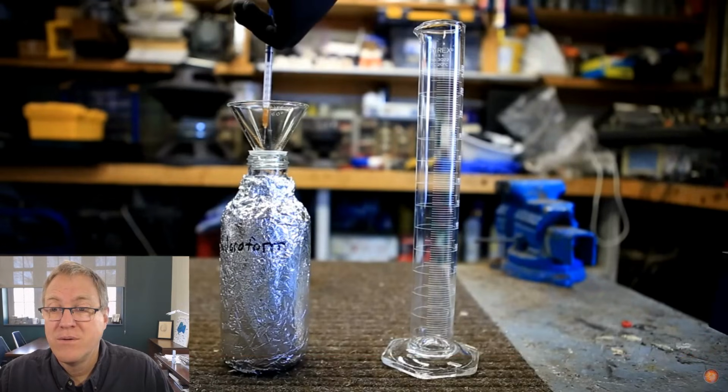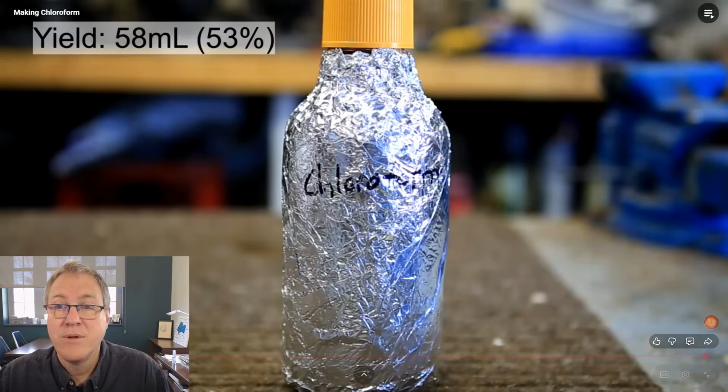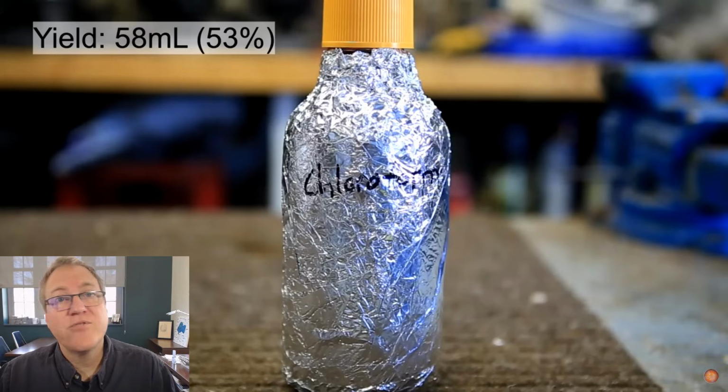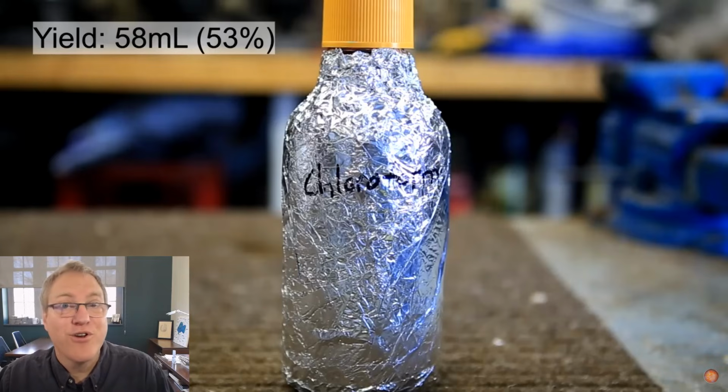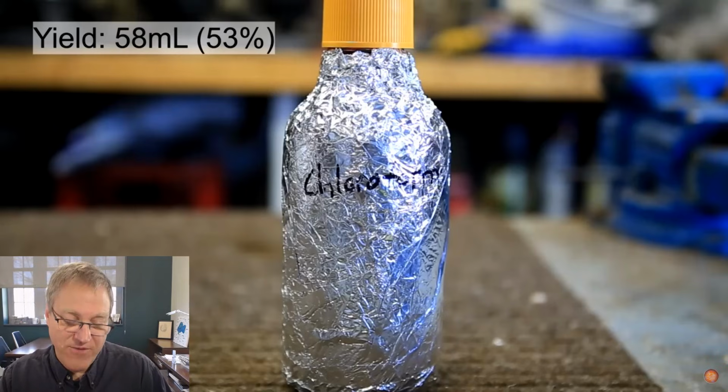About 1 milliliter of absolute ethanol was added to stabilize the chloroform and prevent the formation of phosgene. Again, the final yield was about 58 milliliters, which represents a final yield of about 53%. Okay, so that's a final shot. Note that that bottle now has a yellow cap on it. Yellow caps are used for sulfuric acid bottles. So that is an old sulfuric acid bottle. He got 58 milliliters. That corresponds to 53%.